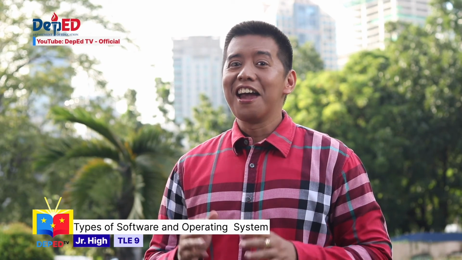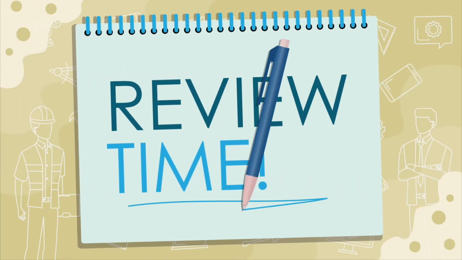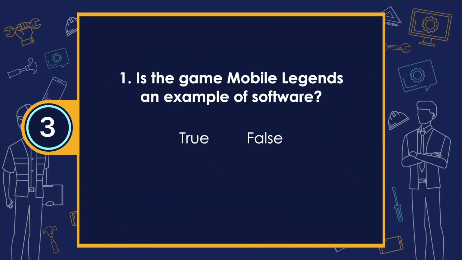Students, now that we discussed the different types of software, it's time to have a short review. You have 3 seconds to answer the following. Are you ready? Let's start. Here is number 1. True or false? Is Mobile Legends an example of software? The answer is true. In fact, Mobile Legends is an example of an application software.